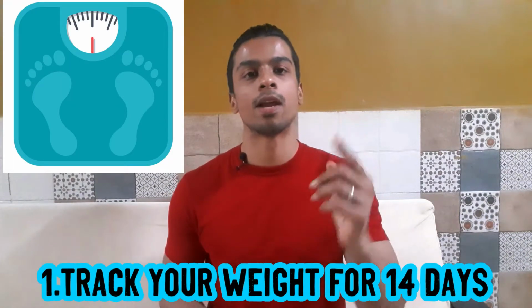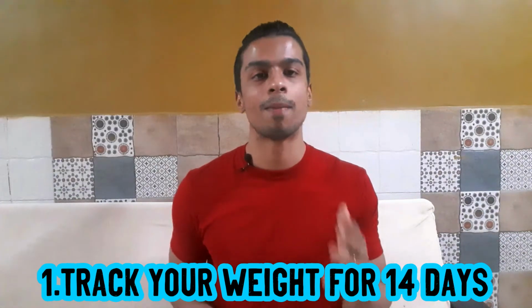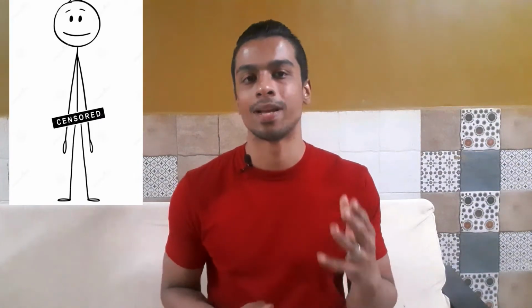So let's begin the process of calculating your maintenance calorie. The first step would be to measure your weight early in the morning after you freshen up, when your bladder is empty. At this time, you measure your weight and keep track of that. And to increase the accuracy of the weight measurement, you can measure your weight without any clothes or in just undergarments so that there are no error readings depending upon the weight of your clothes.